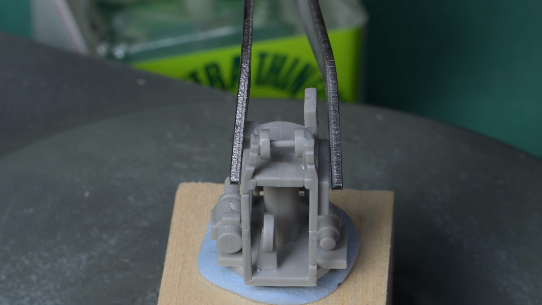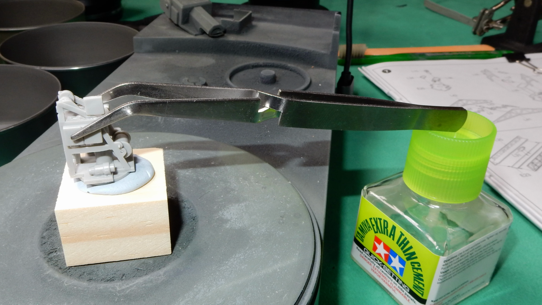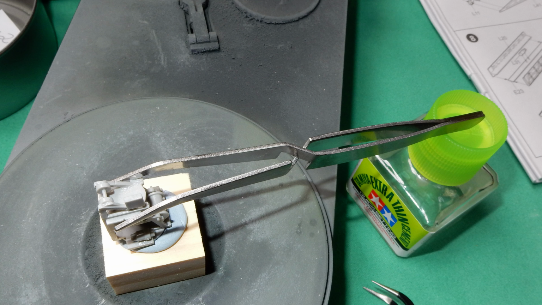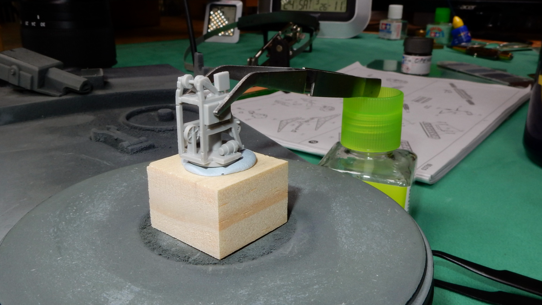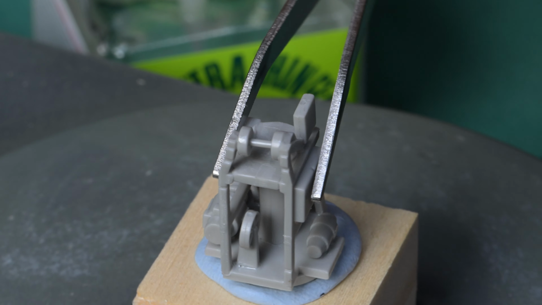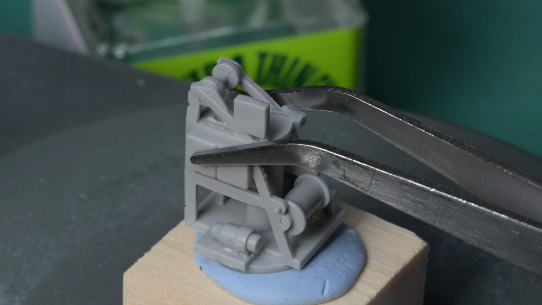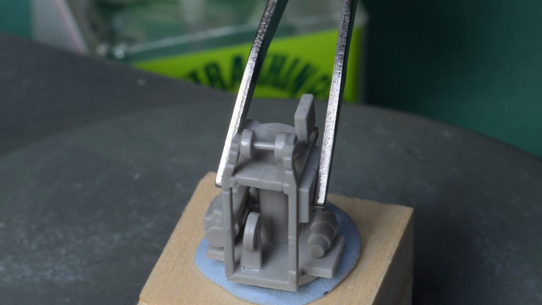You can't see it because you're zoomed in too close, but the end of the plier is sitting on the lid of the extra thin. Okay, I think that's going to be alright. Looks alright to me. What do you think? I think once that evaporates, it'll, yeah.